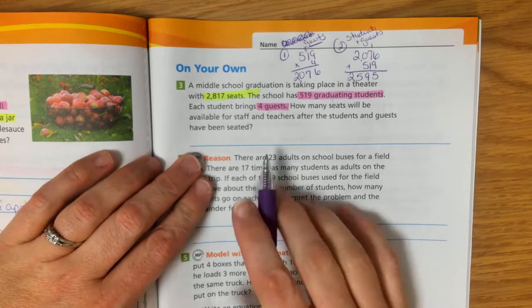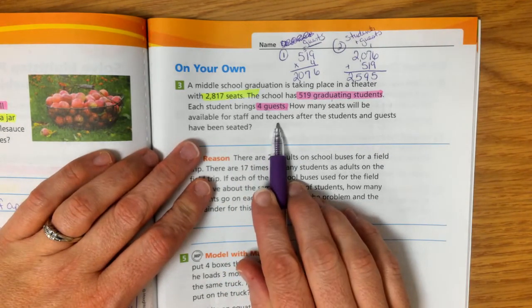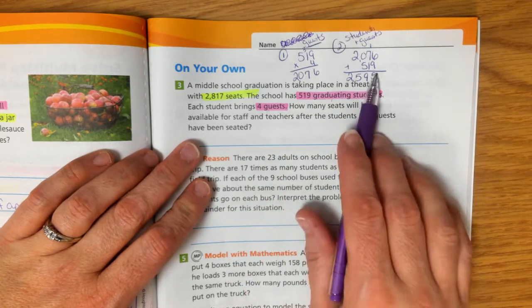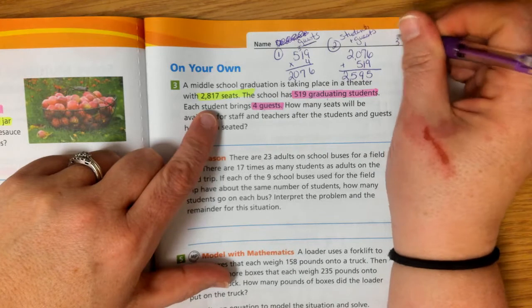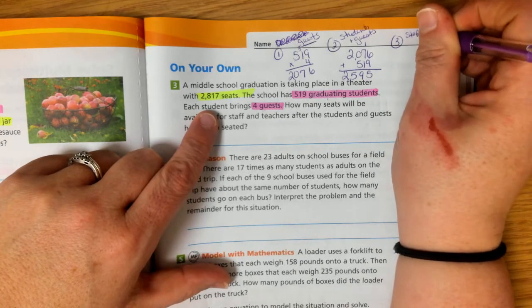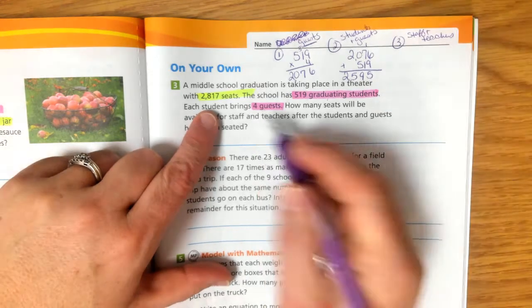So in order to figure out how many staff and teachers can go, we need to figure out the difference between these two. And that means we need to subtract.